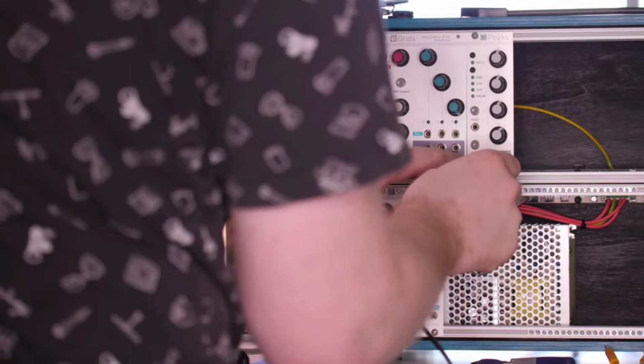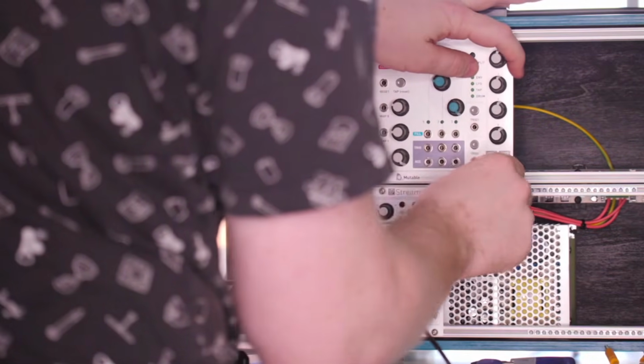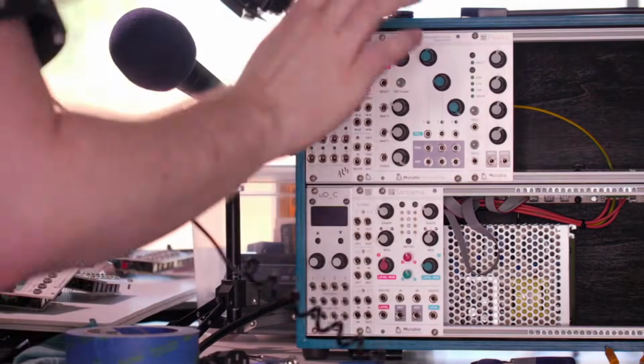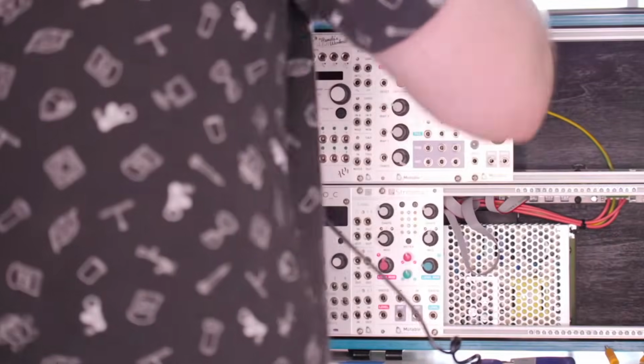Now, I think we should be able to test the sound on this, so I'm going to get a patch set up.